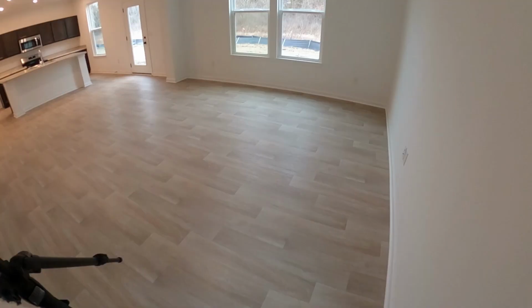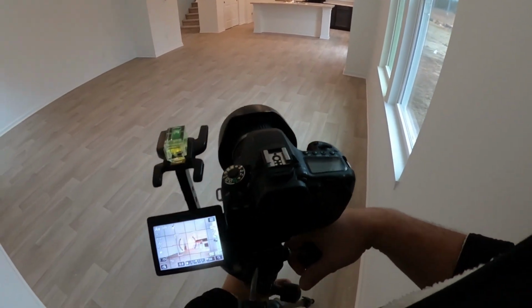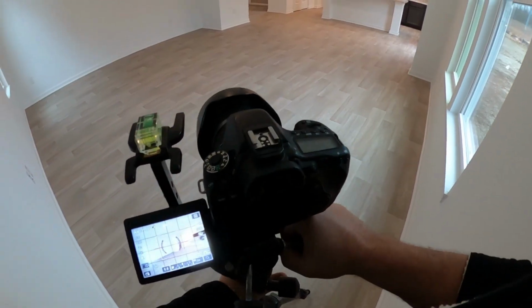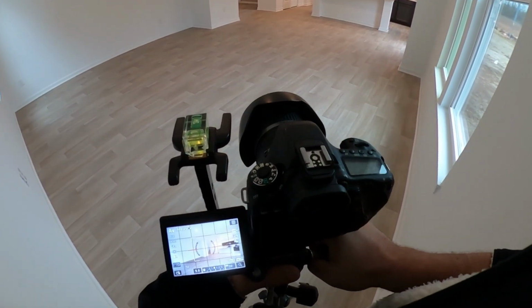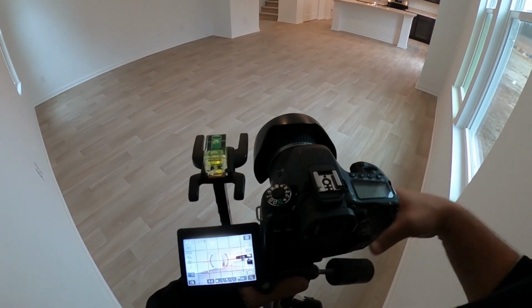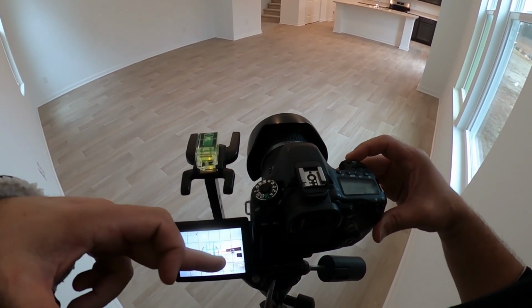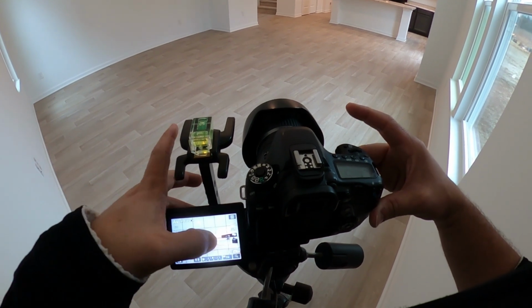Okay. If you want, it won't hurt, you could do it from the other corner, just so we could have an idea of how big the living room is. You could do the same thing. Leveled, composed, focus, shoot.